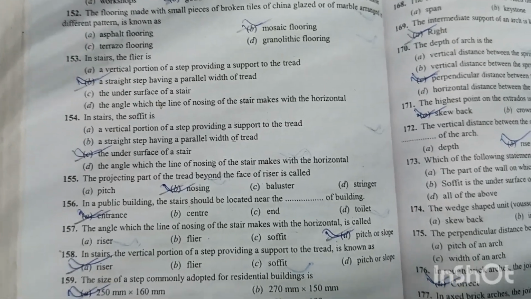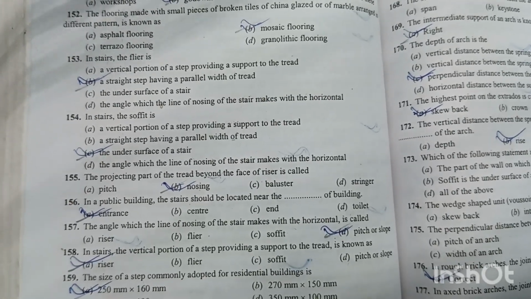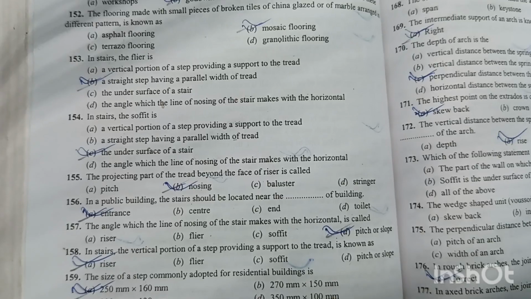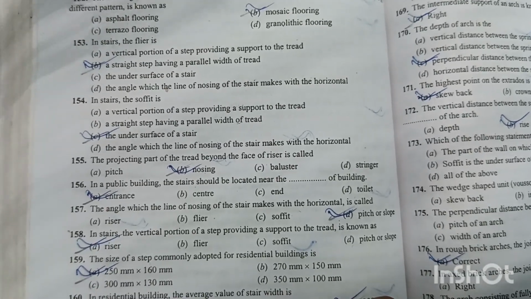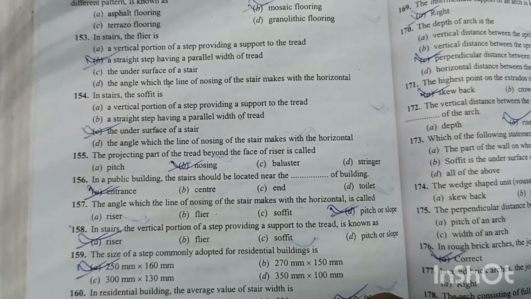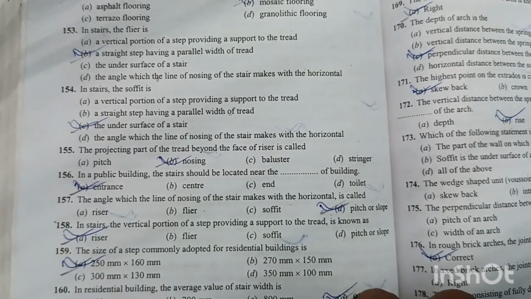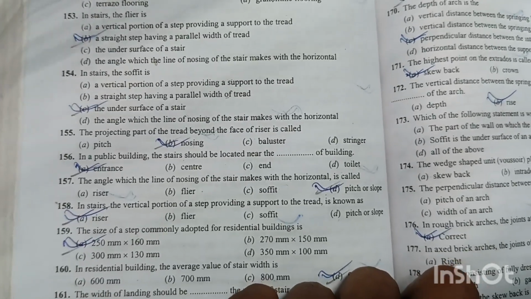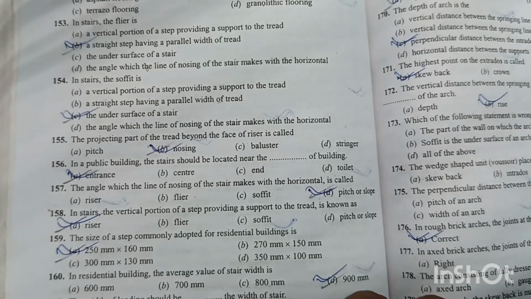Question number 158. In stairs the vertical portion of a step providing support to the tread is known as riser. Option A is the right answer. Question number 159. The size of a step commonly adopted for residential building is. Option A is the right answer. 250 into 160 mm. Question number 160. In residential building the average value of stair width is 900 mm. Option D is the right answer.